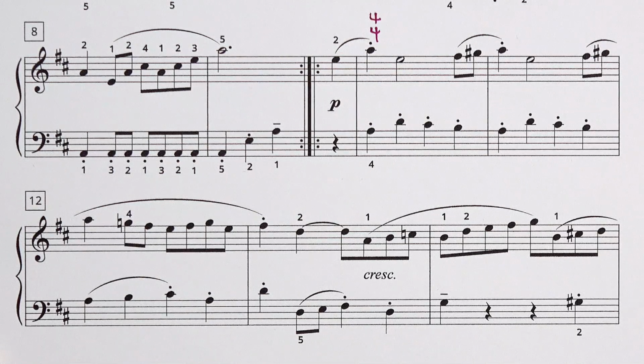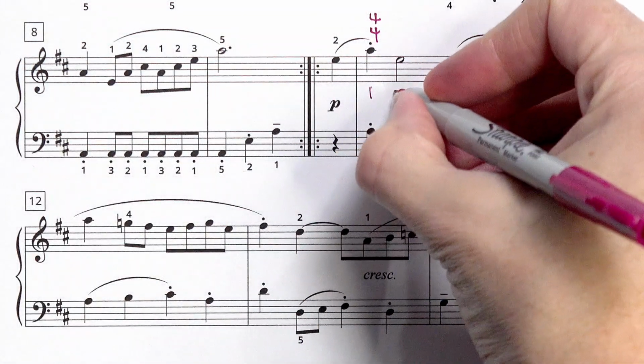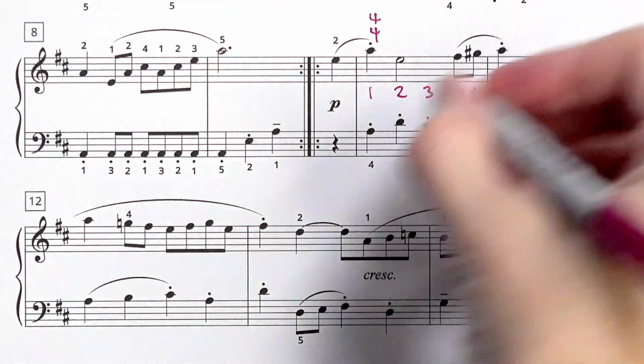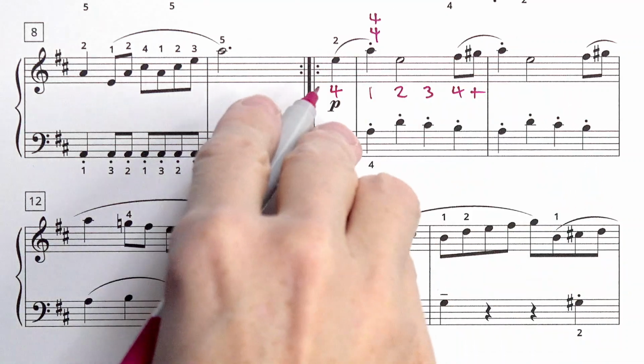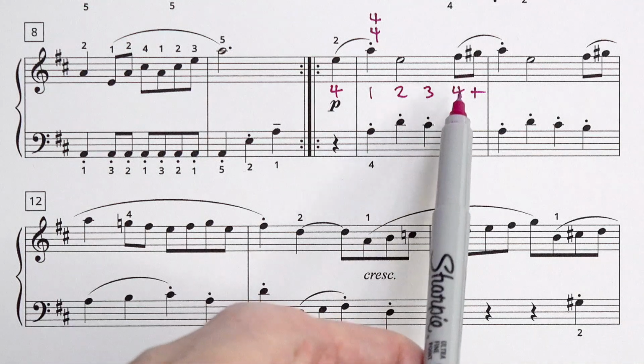thinking in 2/2. So for example, if we're pretending we're in 4/4, we'd have beat 1, 2, 3, and then this we could write a 4 and then this pickup note or beat we would call beat 4. 4, 1, 2, 3, 4, and.